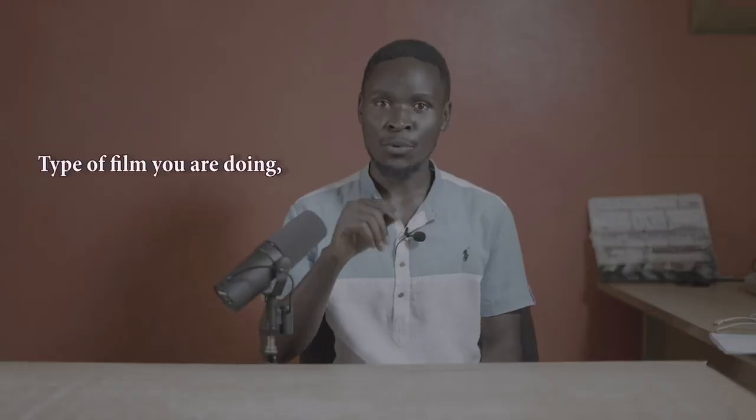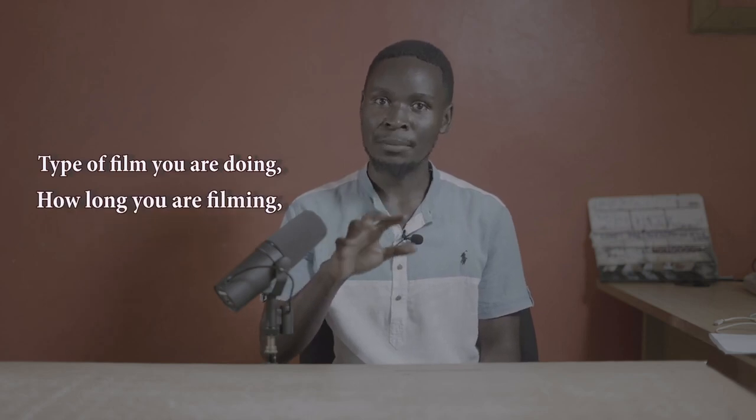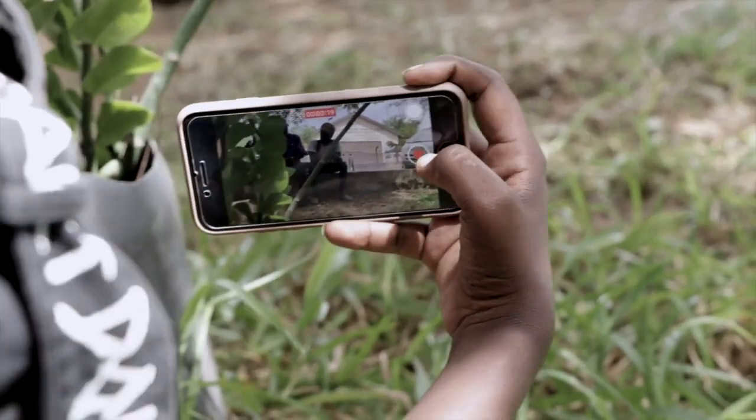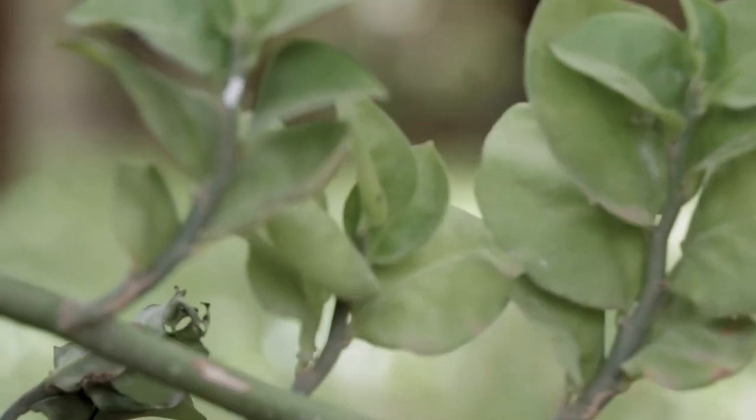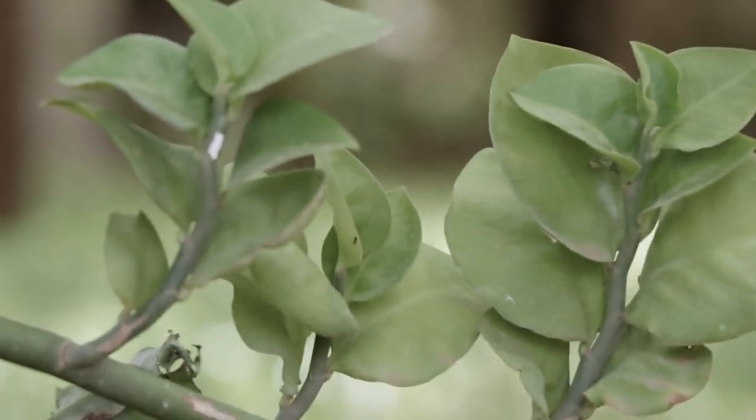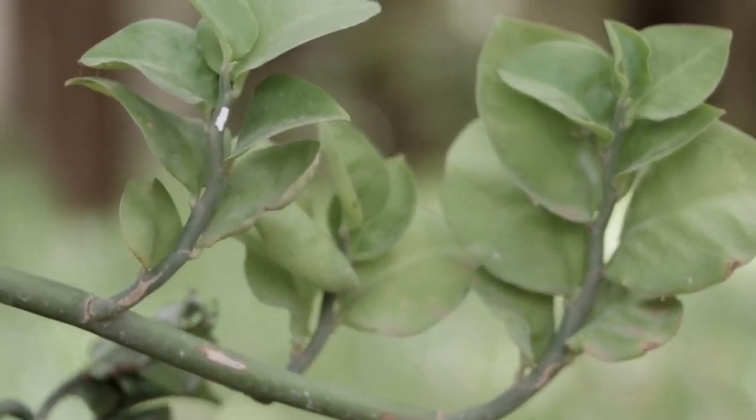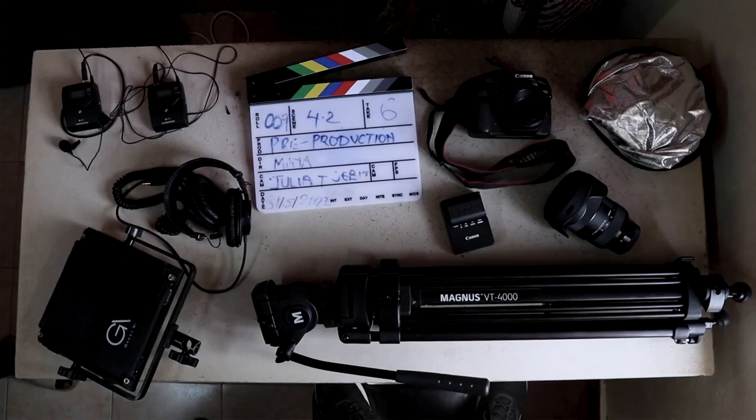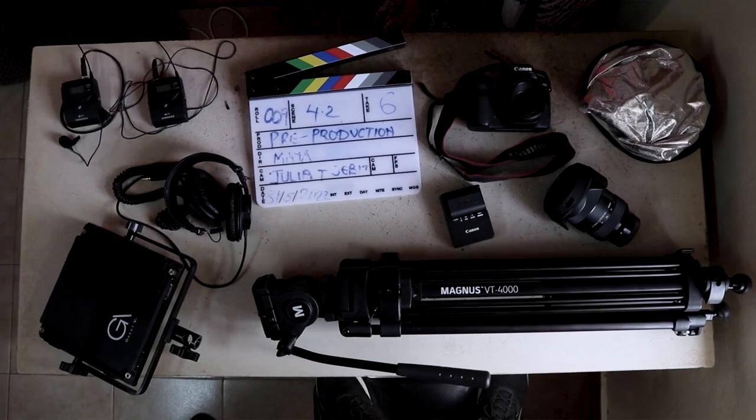The type of film you are doing, how long you are filming, and how big your crew is will be important considerations for your budget. Before finalizing any of your plans, it is important to break down the budget to determine your gear and crew. Your phone has a powerful camera which can record your scenes. The quality is just as good as many cameras. However, if you have access to other equipment, it can help to elevate your film.